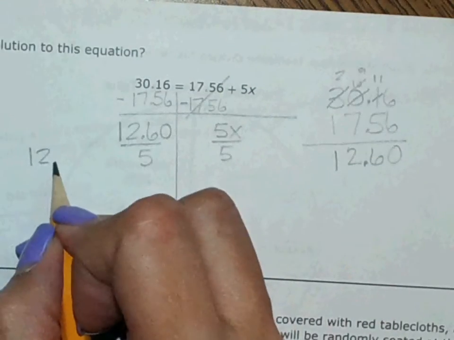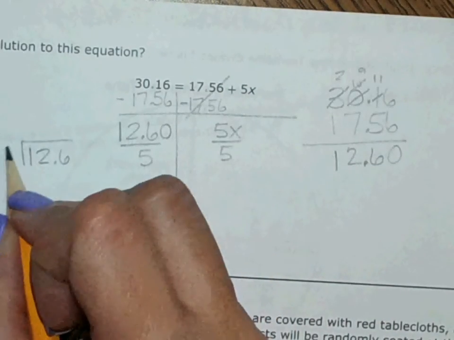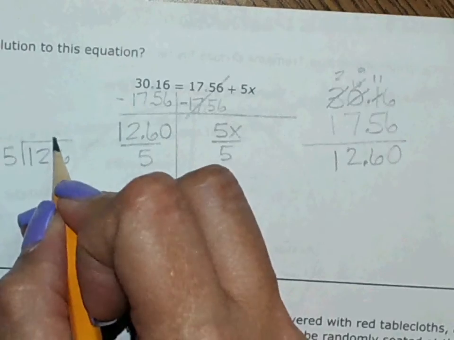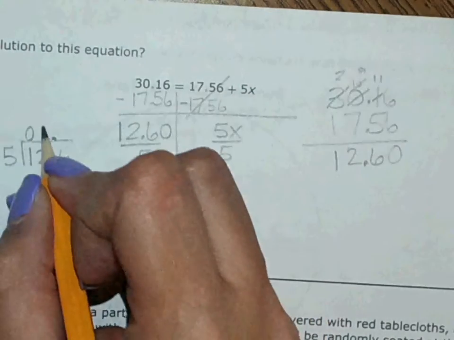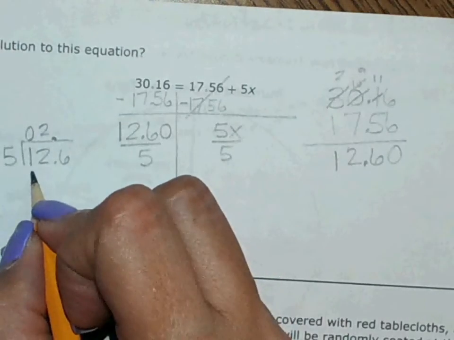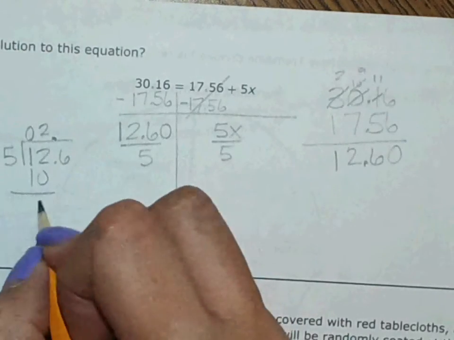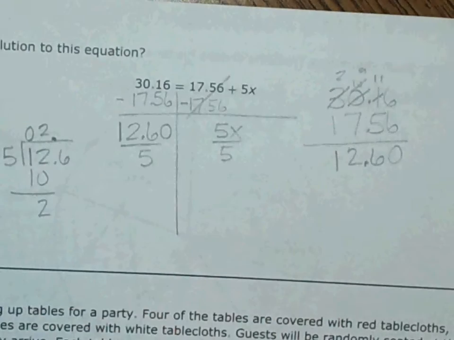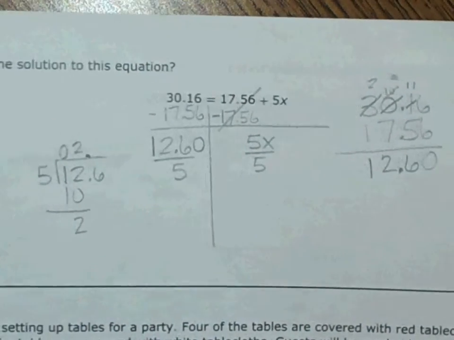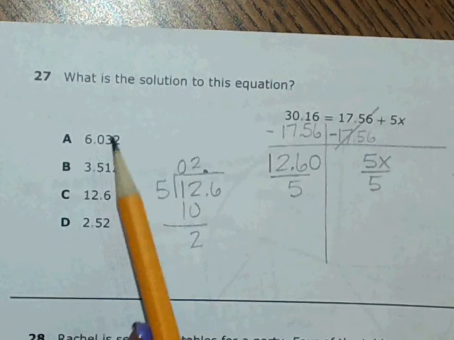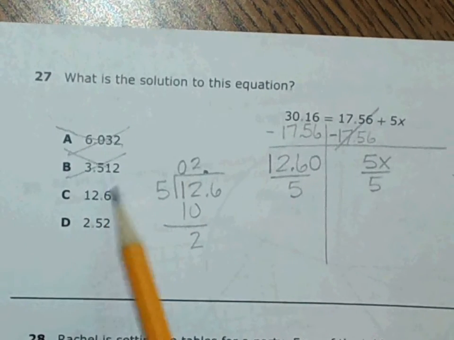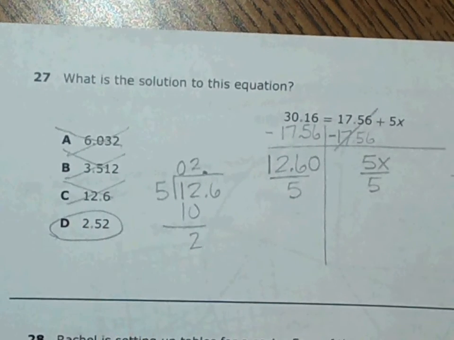So 12.6 divided by 5. Take your decimal up into your answer. 5 does not go into 1, so we put a 0. 5 into 12 is twice. That's 10. Subtract. Now, take a look at your answer choices, because I'm at the point where I can stop. This is a 0.2 answer, so that's not it, that's not it, that's not it, that's it.